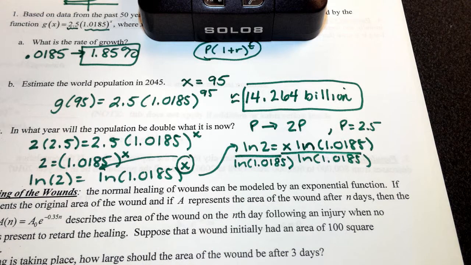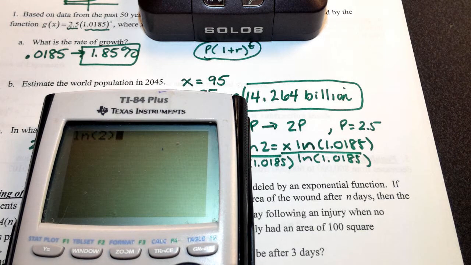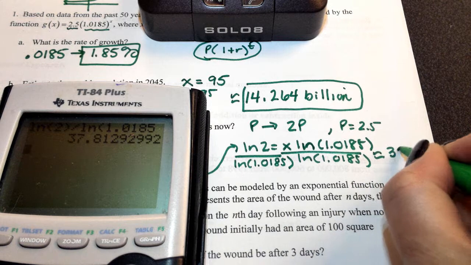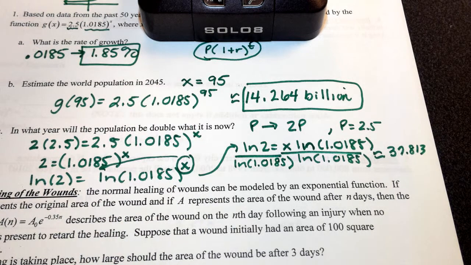So any questions on how I've solved that so far? So now when I type this in the calculator, I have the natural log of 2 divided by the natural log of 1.0185. So I end up with about 37.813. Does that answer the question? What is the question looking for? What's the question asking you for? In what year? Is that a year? 37.813? No.